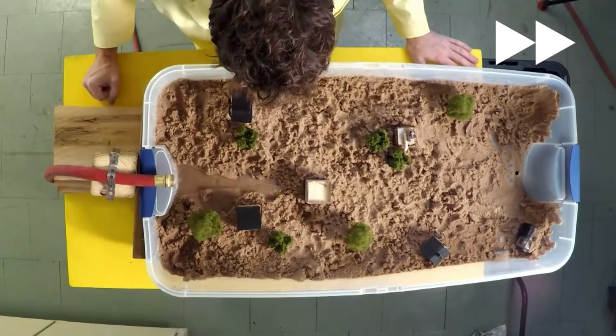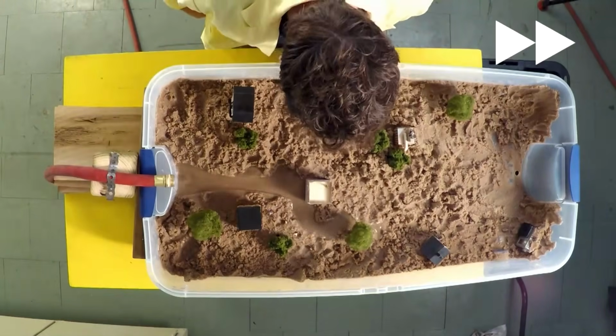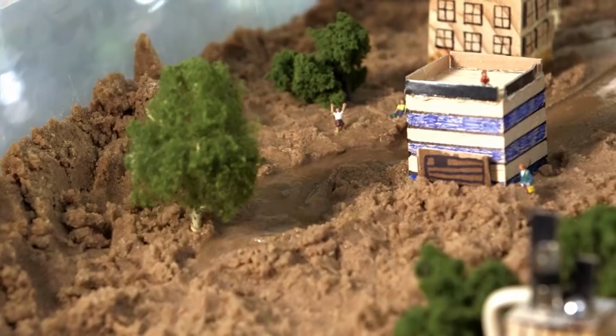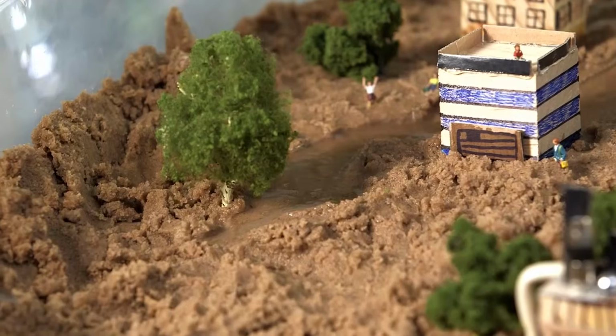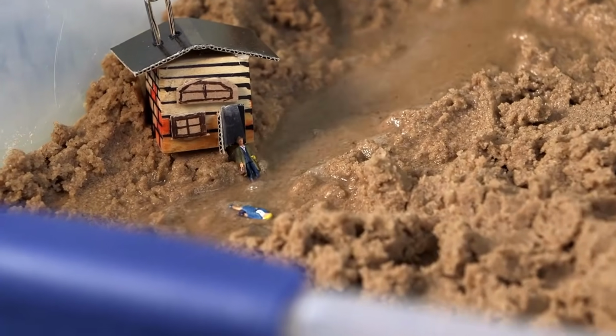This small model shows how rivers cut their course to the ocean by following the lowest point. Try to design your town and the layout of the ground so the river goes around the buildings. I'll see you later. I'm gonna take a swim in the river now.